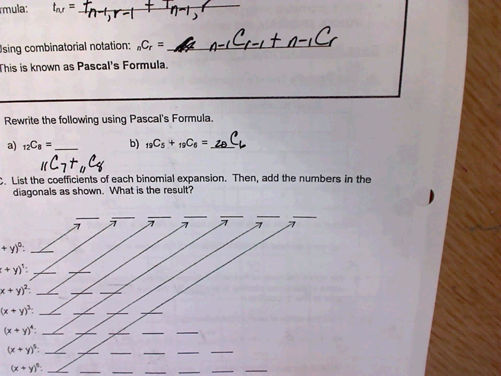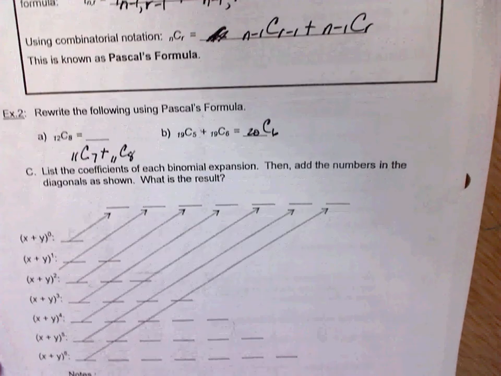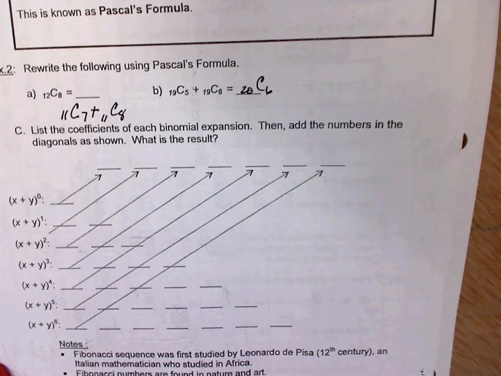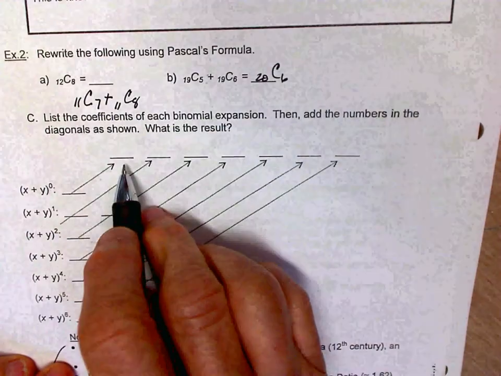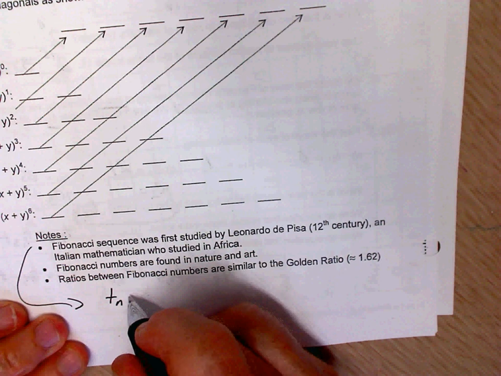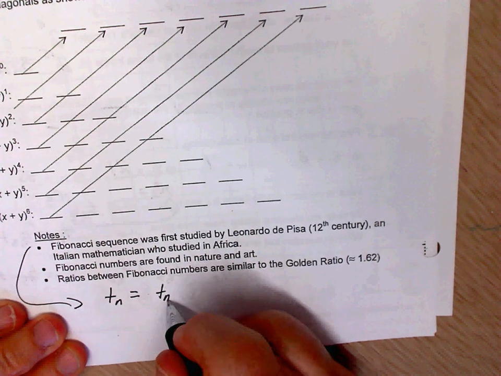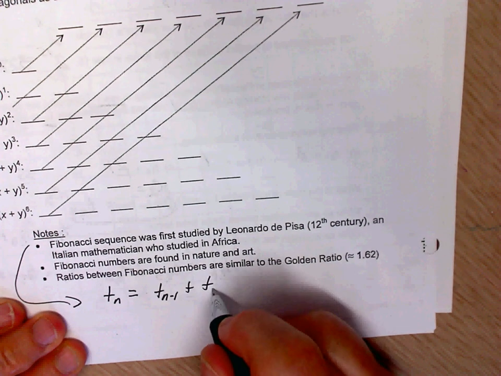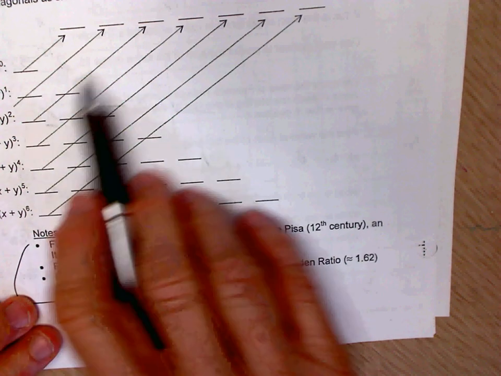What I want to show you is the Fibonacci sequence. Basically, the Fibonacci sequence is an interesting pattern where any term in this series of numbers, T n, is equal to T n minus 1 plus T n minus 2. Any term is the sum of the immediately preceding two terms.